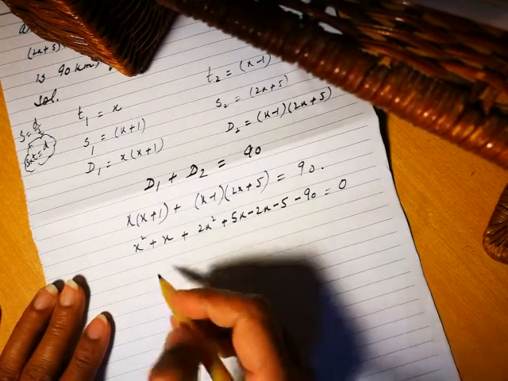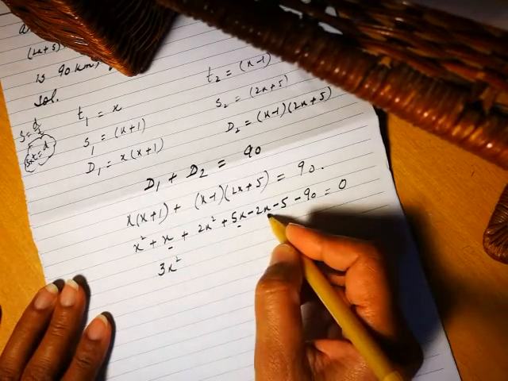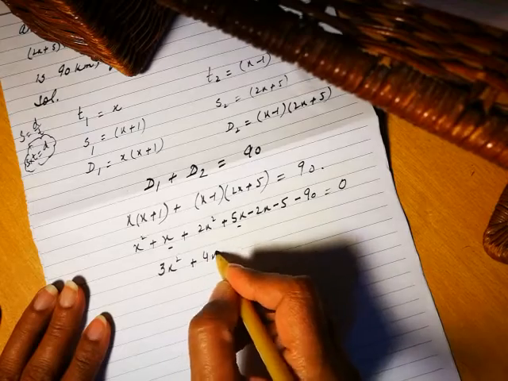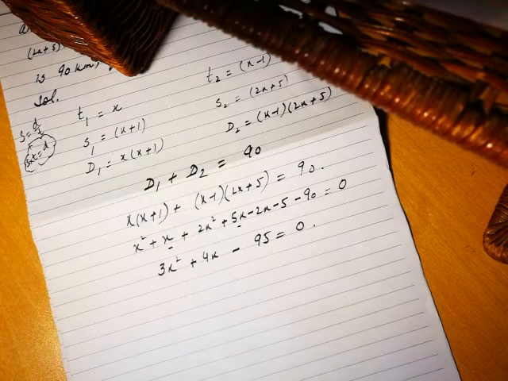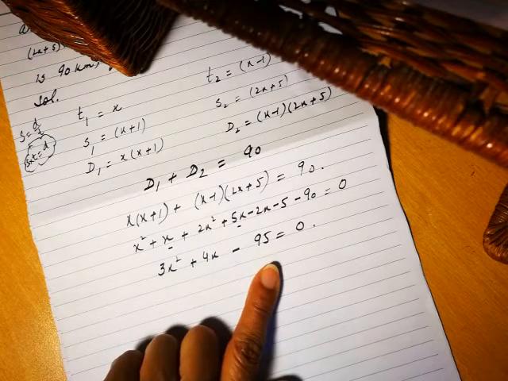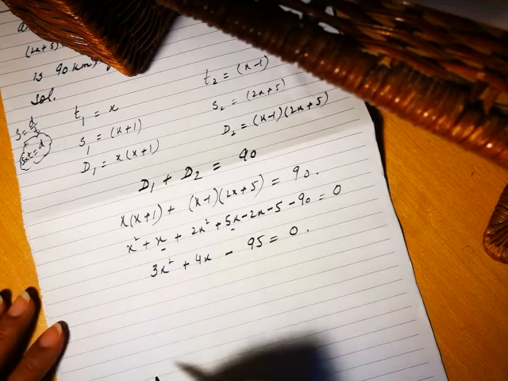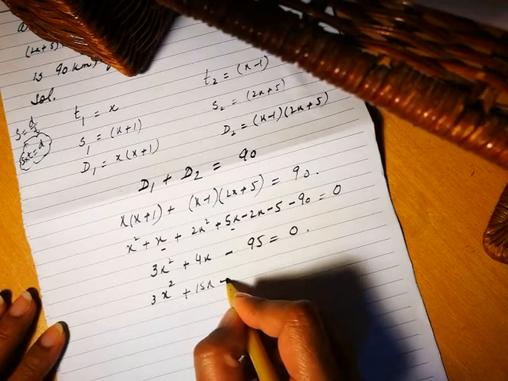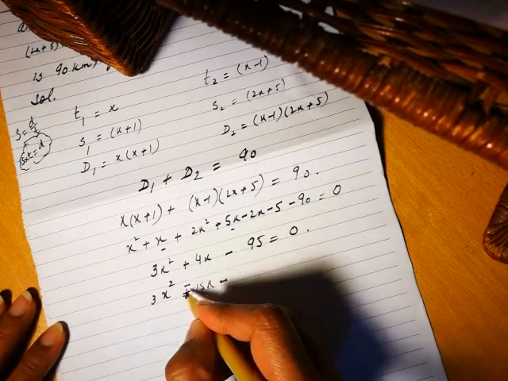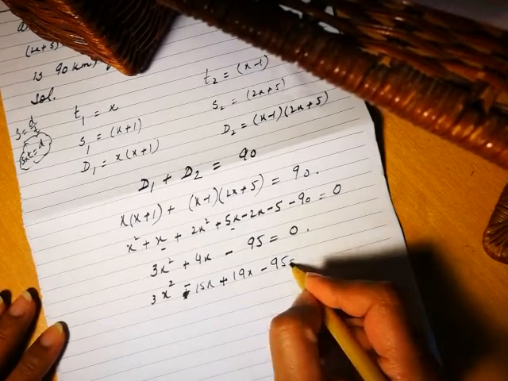This is what I'm getting out of it. x square plus 2x square will give me 3x square. Plus x plus 5x, 6x. 6x minus 2x will give me plus 4x, minus 95 is equal to 0. Now you know how to solve it further. You are going to have S and P. S is 4, P is minus 95 times 3, that is minus 285. So the factors will be 3x square plus 19x minus 15x minus 95 is equal to 0.